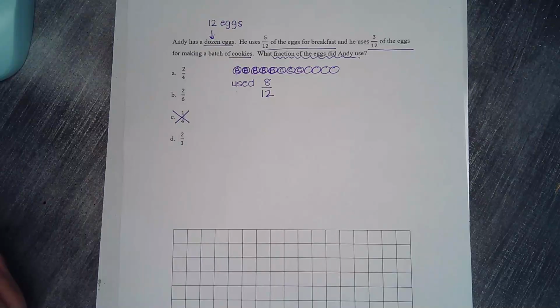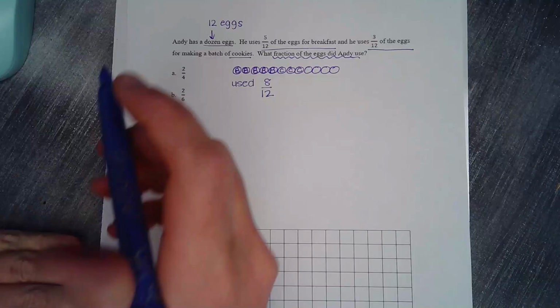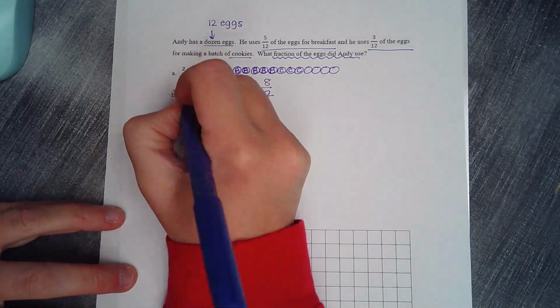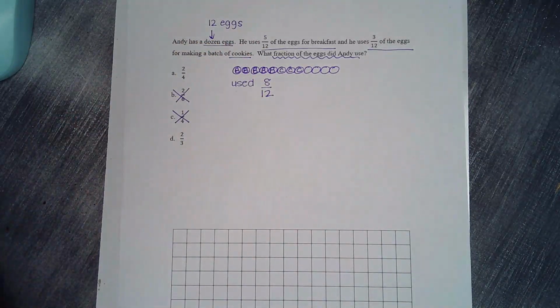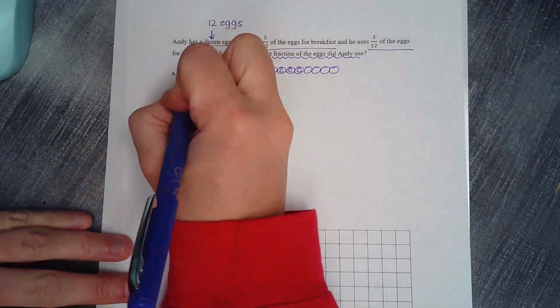2/6. That's only 2 out of 6, so that's probably not going to be it. Is there another one you think doesn't make sense? A, you're telling me A is equivalent to a half?